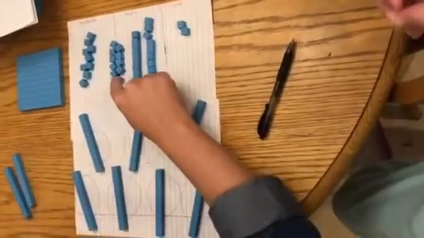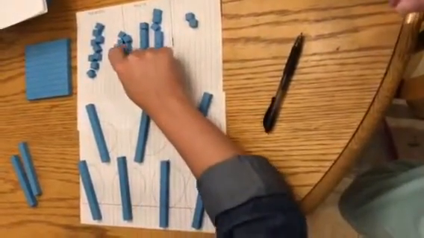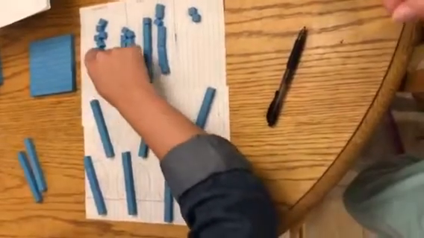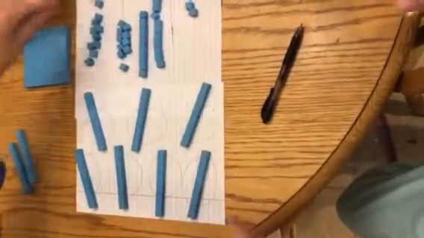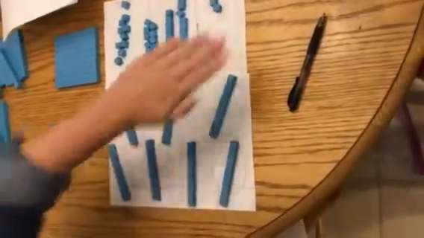Oh, I have one lone. Let me see where I messed up. 1, 2, 3, 4, 5, 6, 7, 8, 9, 10. 1, 2, 3, 4, 5, 6, 7, 8, 9. There's my tab. All right, so now I have to share all my ones.